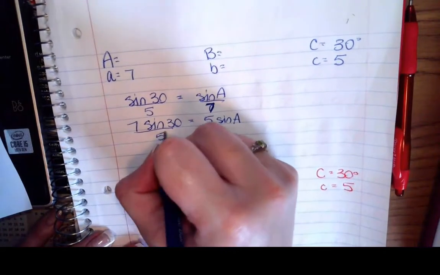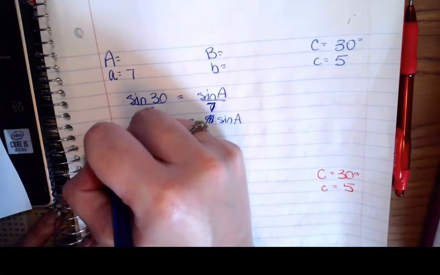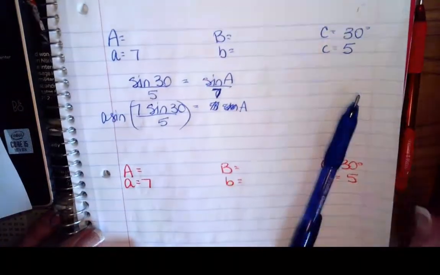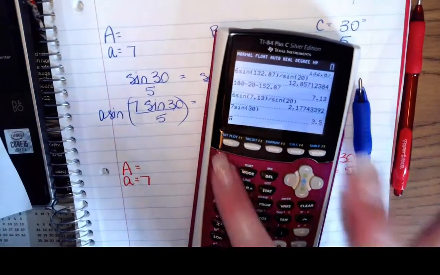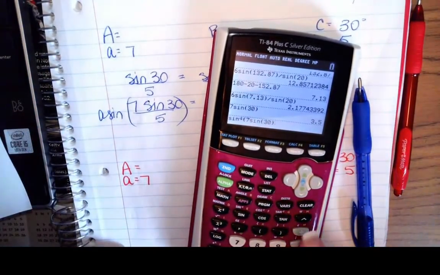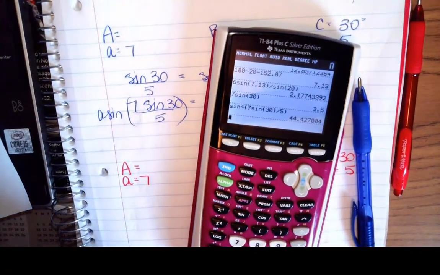Divide both sides by 5. And then take the arc sine of both sides. So the arc sine of 7 times the sine of 30 divided by 5 is going to be 44.43.